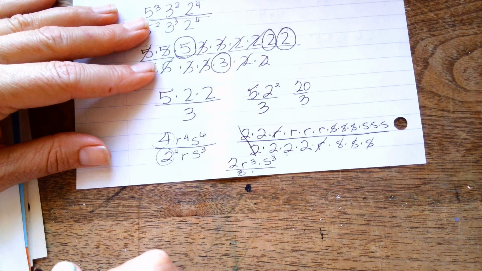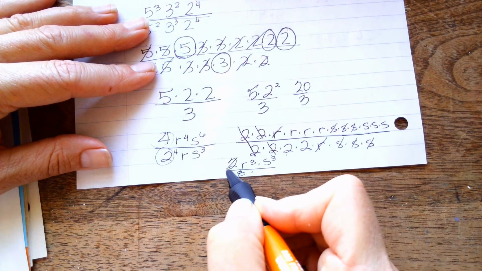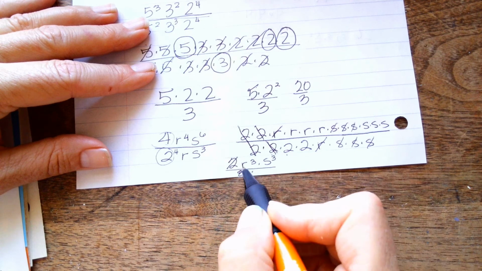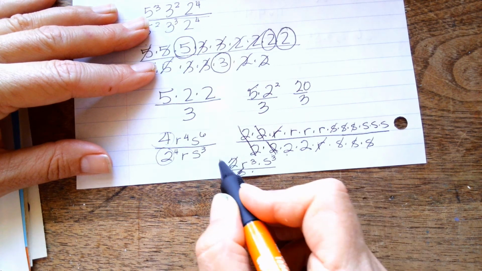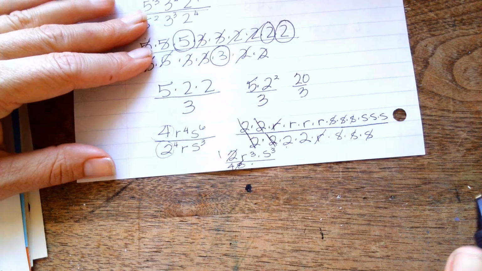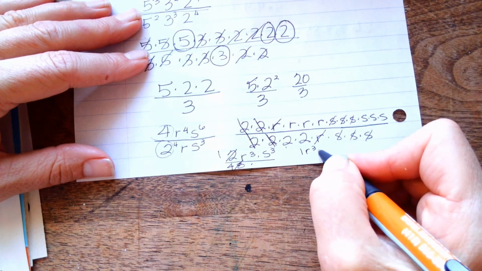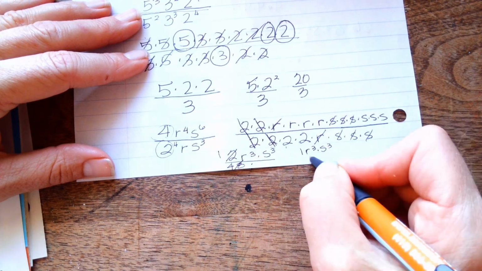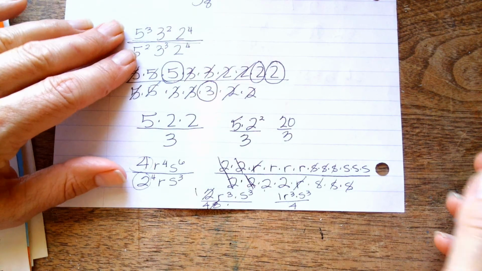But I actually see that I made a mistake. This 2 doesn't belong here. I see that I can make this into a 1/4. Does that make sense to you? I made a mistake, 2/8. Okay, so what I'm left with is 1 R to the third power S to the third power over 4. And that is as small as I can make it.